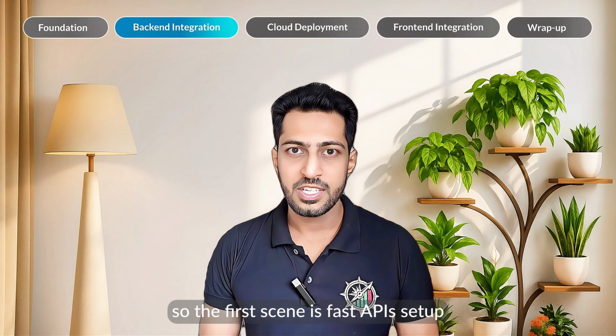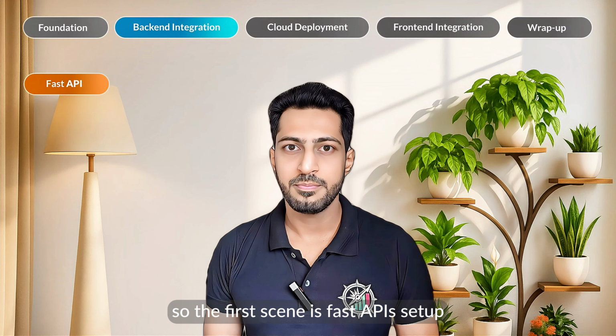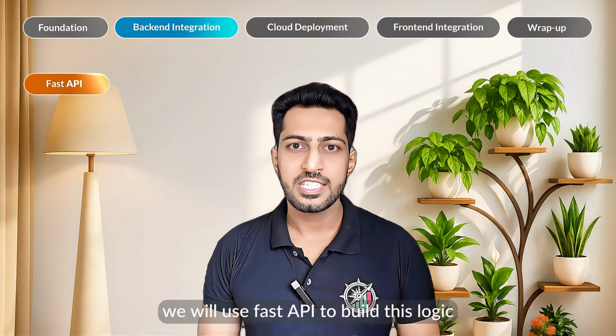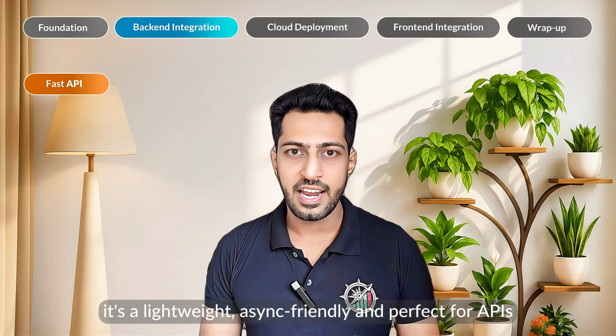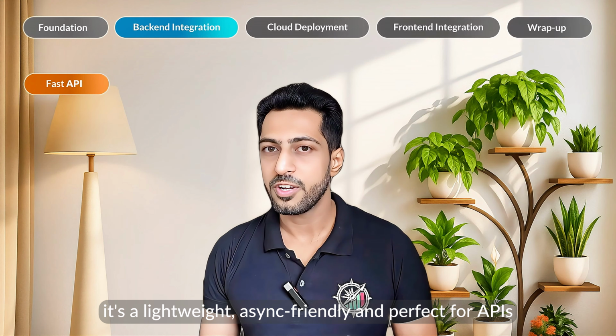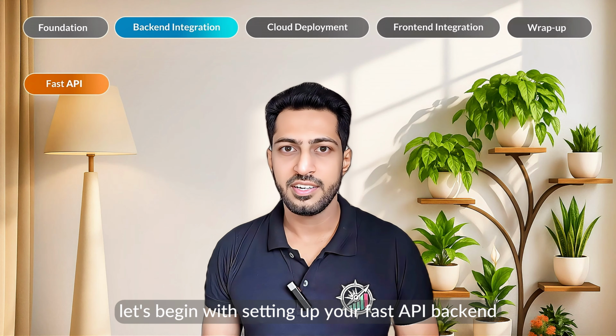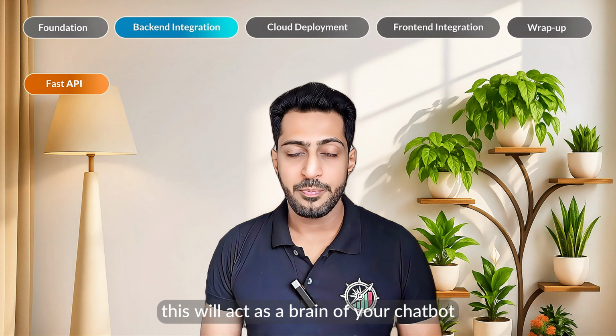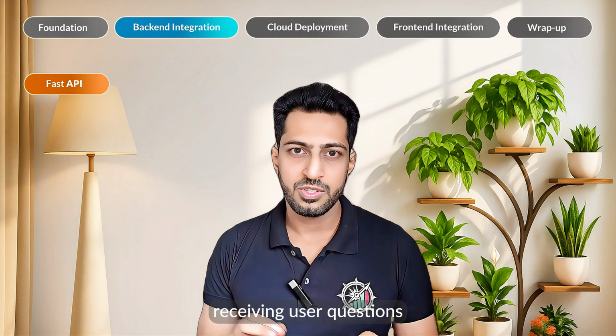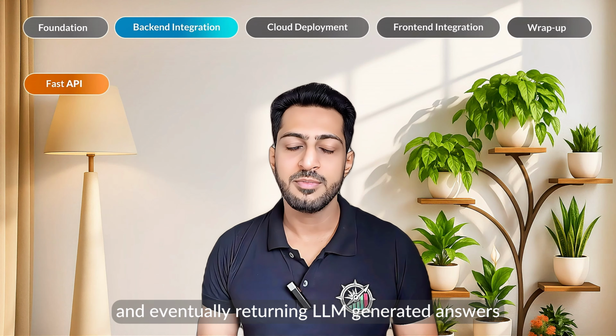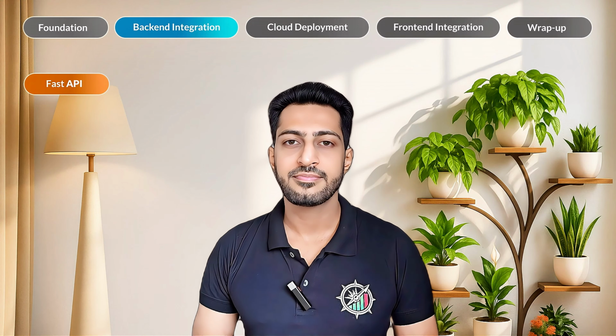So the first scene is FastAPI Setup. We will use FastAPI to build this logic. It's lightweight, async-friendly, and perfect for APIs. Let's begin with setting up your FastAPI backend. This will act as the brain of your chatbot, receiving user questions and eventually returning LLM-generated answers.